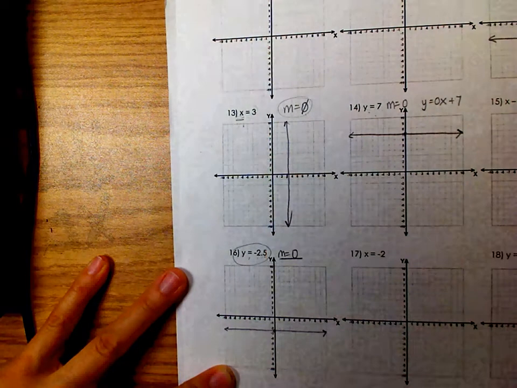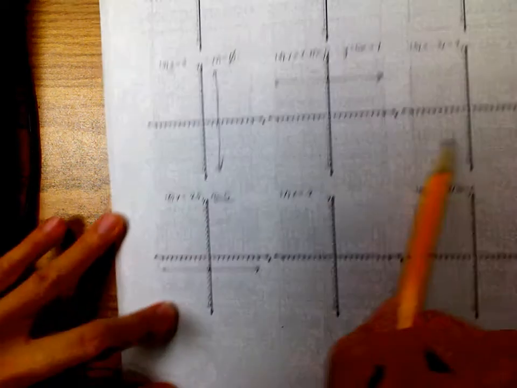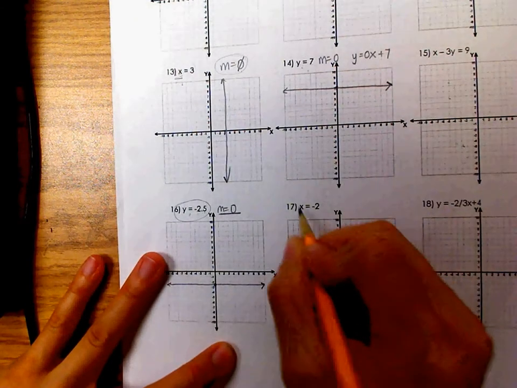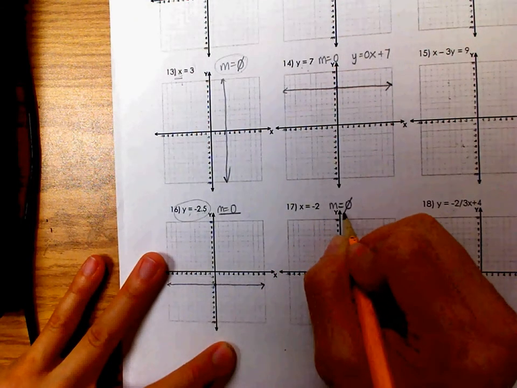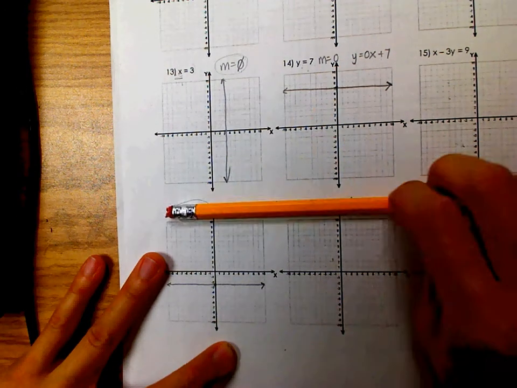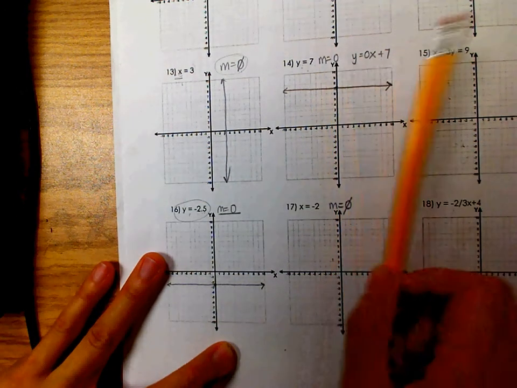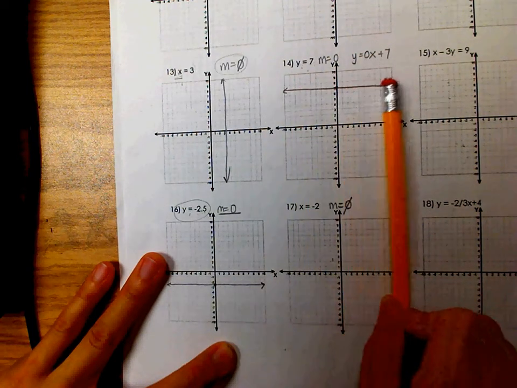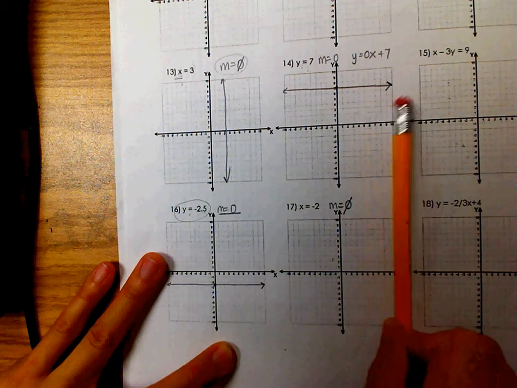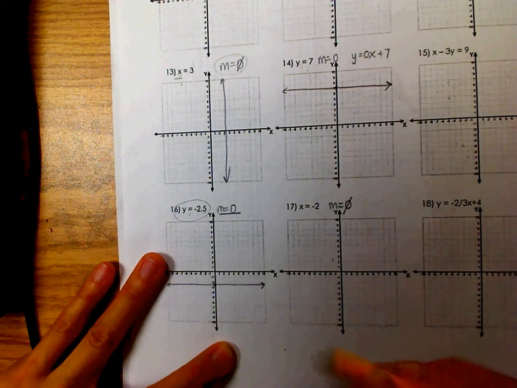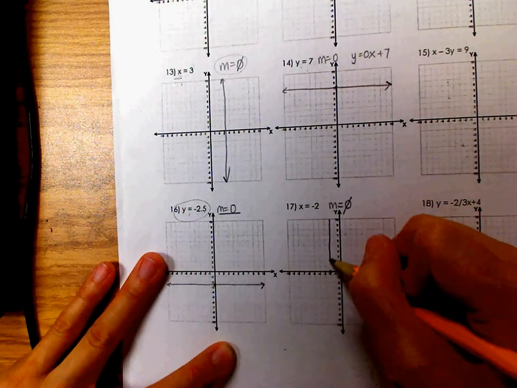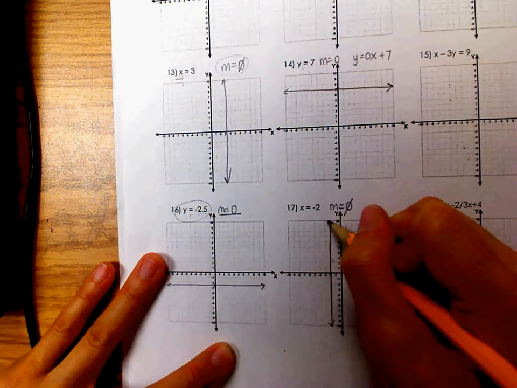Do we have any others like that? Here, number 17. So if you start with x and there's no y in here, that means it has a slope of undefined. Slope of undefined looks vertical, okay, not horizontal, it looks vertical. So the question is, where do I put that vertical line? Well, we put it at x equals negative 2. Where's x equals negative 2? Well, x equals negative 2 is right here. X equals negative 2. So you draw your vertical line through there.